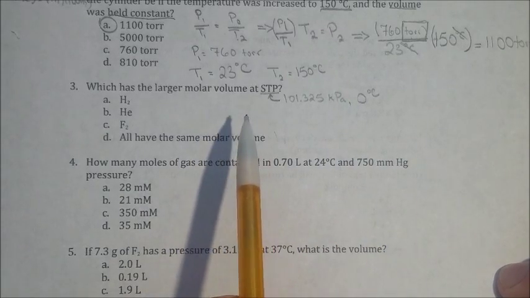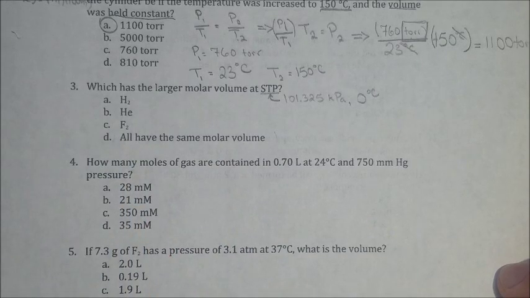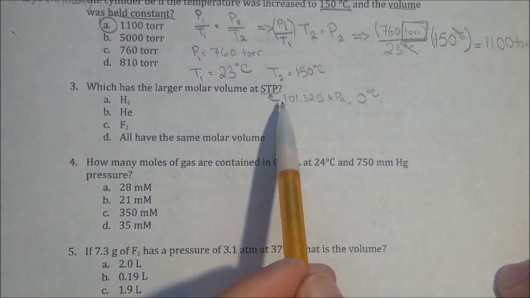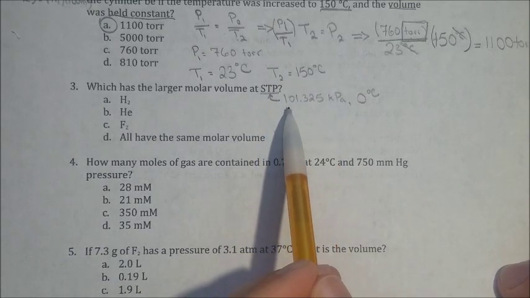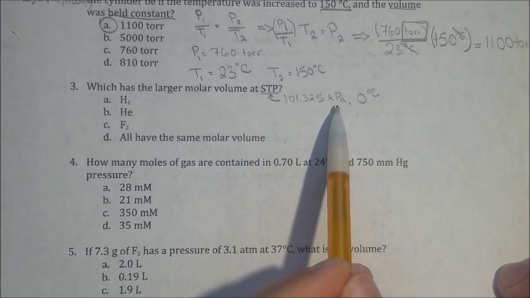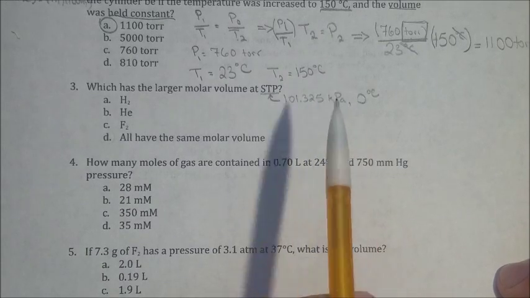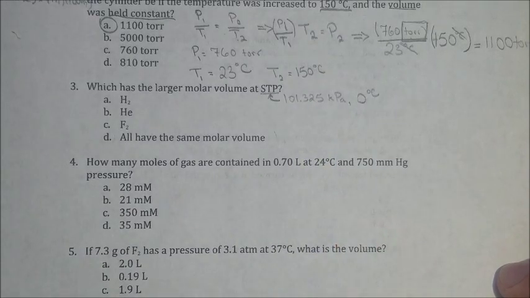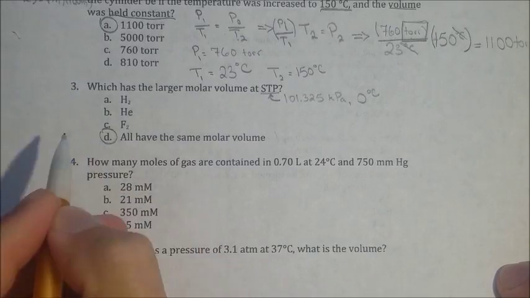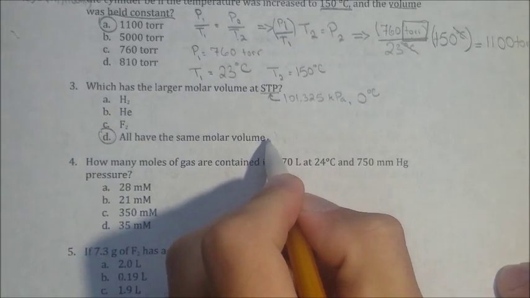So we're going to assume that all these gases here behave as ideal gases. And so suppose we had 1 atmosphere, 101.325 kilopascals of the gas in a container at 0 degrees Celsius. What that would mean is that all ideal gases are going to occupy the same volume, and that volume is 22.4 liters. Okay, so D is the correct answer for number 3.